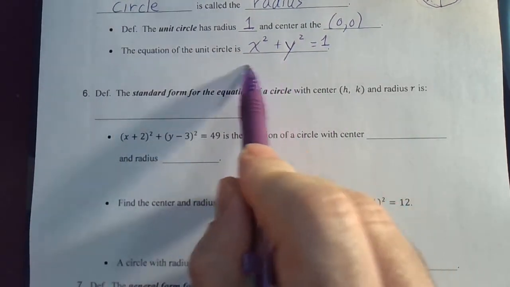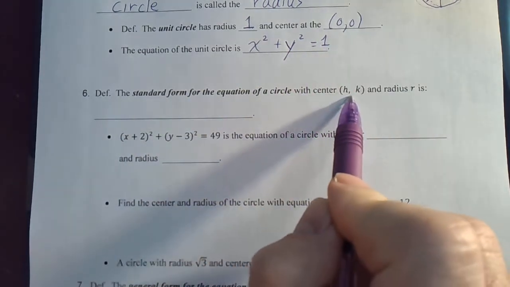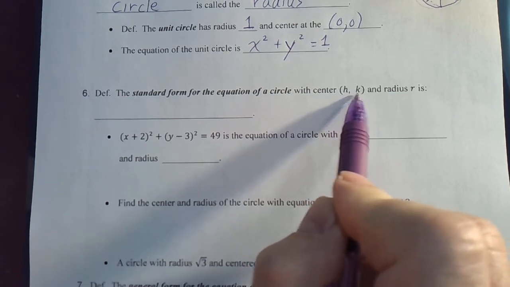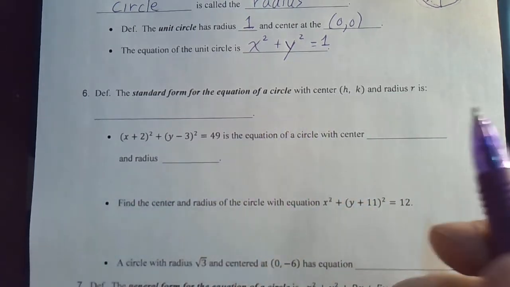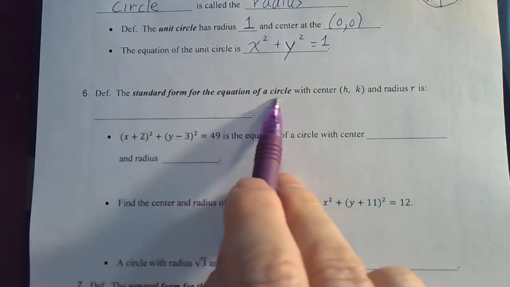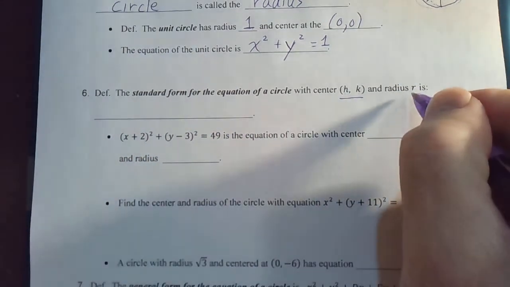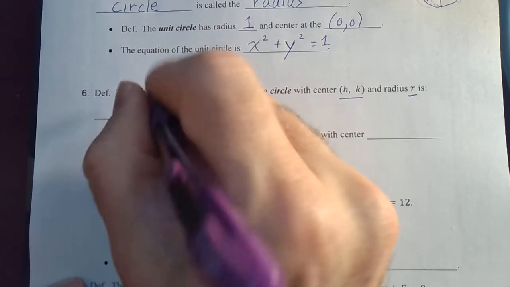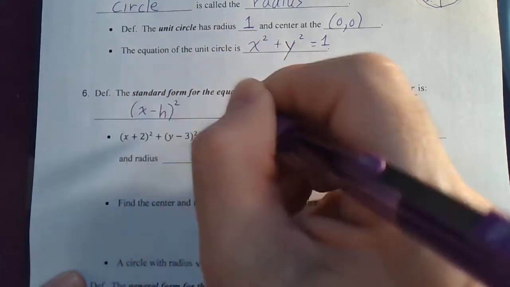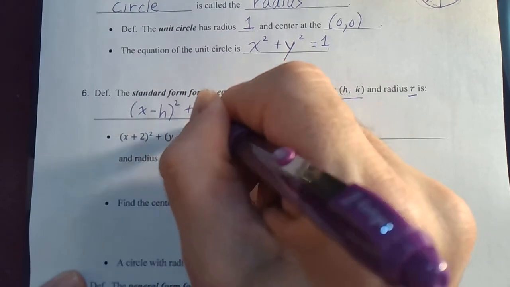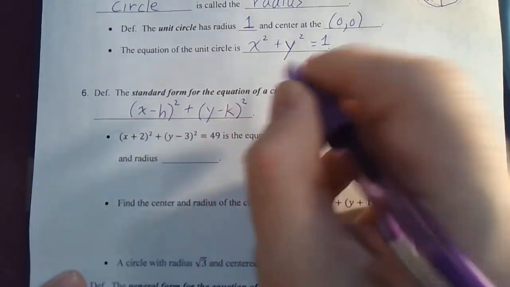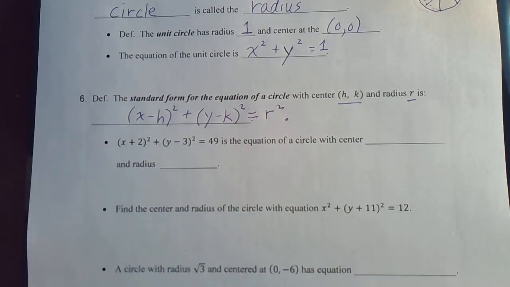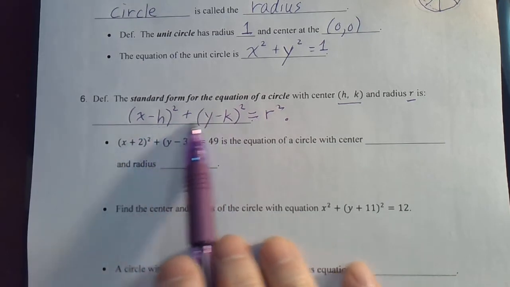All right, remember this unit circle had center 0, 0. Suppose we want it to be centered at (h, k). h is a number, k is a number. They're both positive numbers, or they could be 0, one or both of them. So the standard form for the equation of a circle centered at this point with radius r is this: (x minus h) squared plus (y minus k) squared equals r squared. That's it. So again, this is something you should memorize.